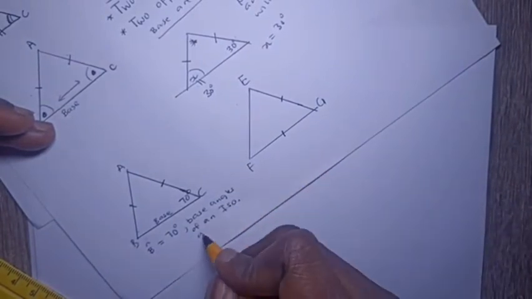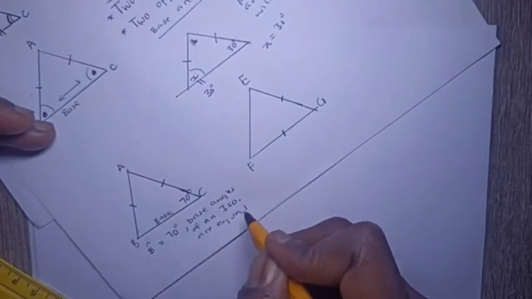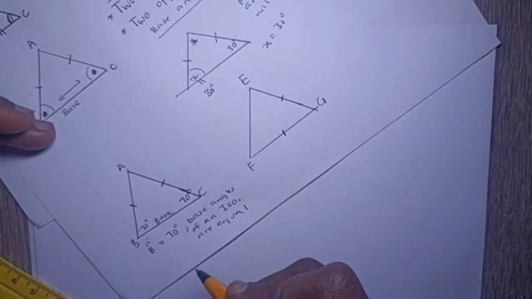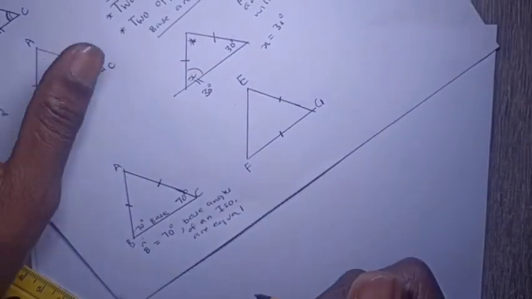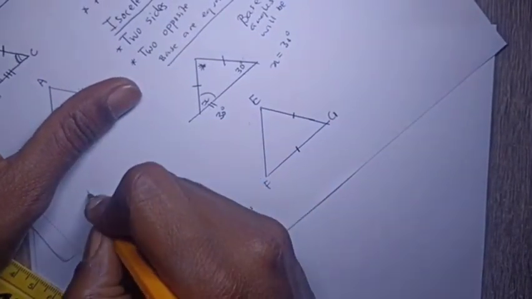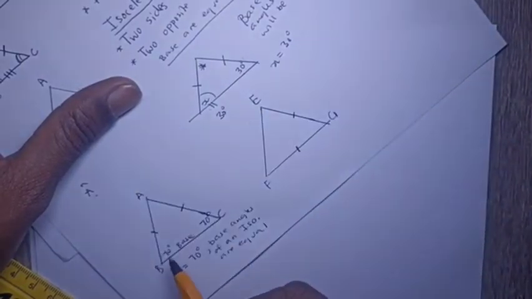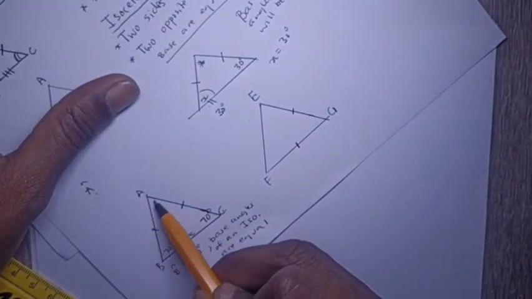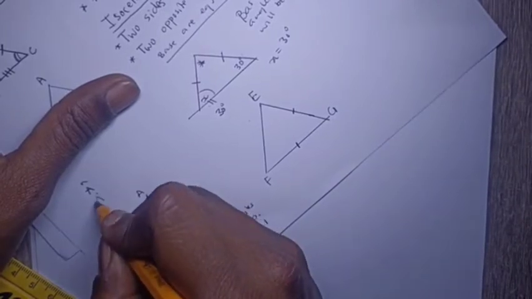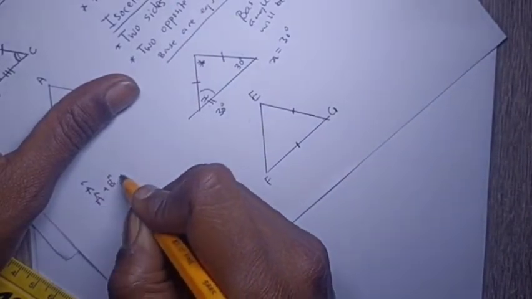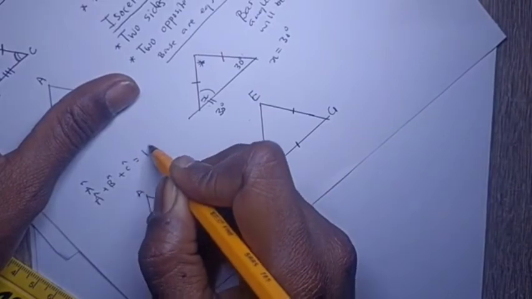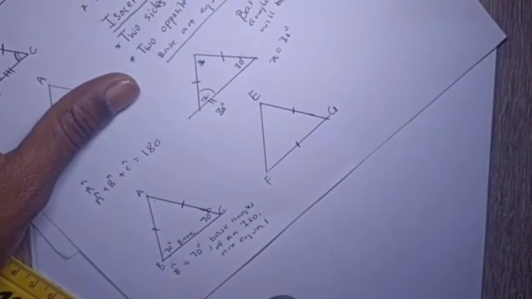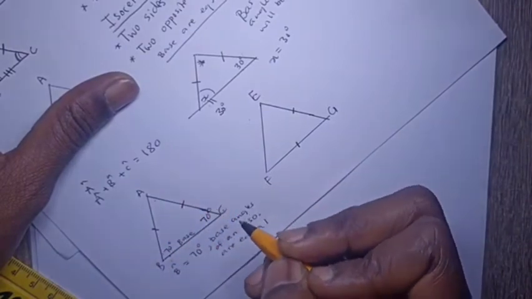Isosceles triangle angles are equal, so automatically this becomes 70 degrees. If they say find angle A, can I write it on the top here? If you were to find angle A, look, we have this side and this side. Now, all these angles must add up to how much? To use this rule, you need to have at least 2 angles. You cannot use it while you have 1 angle.